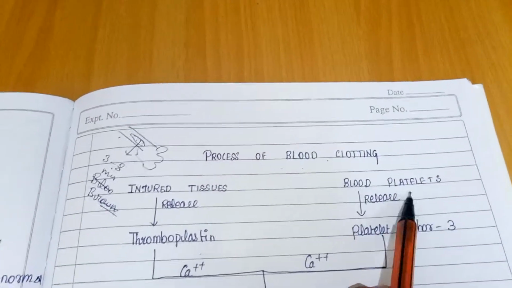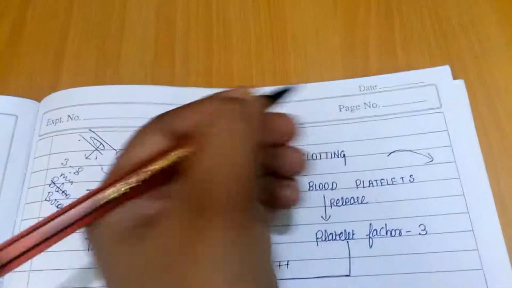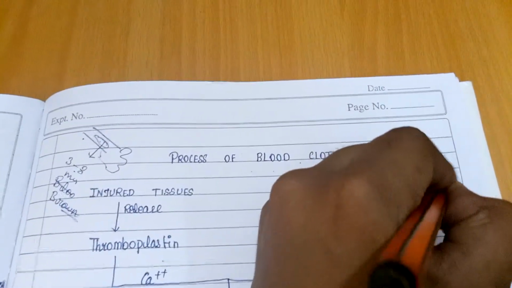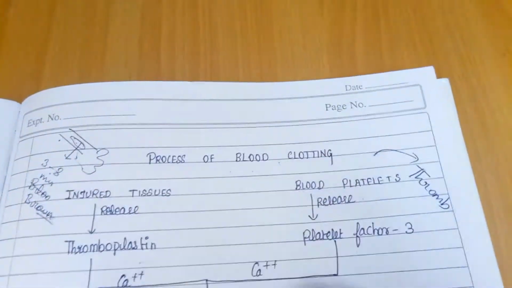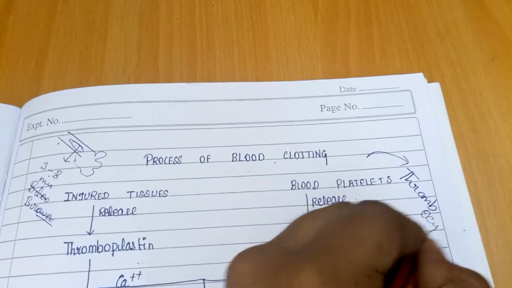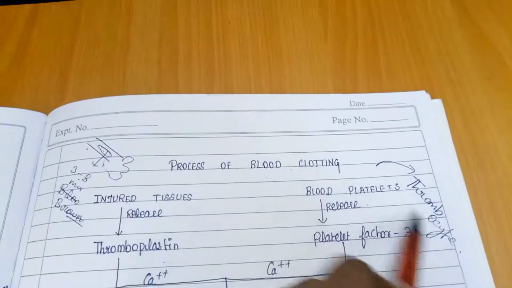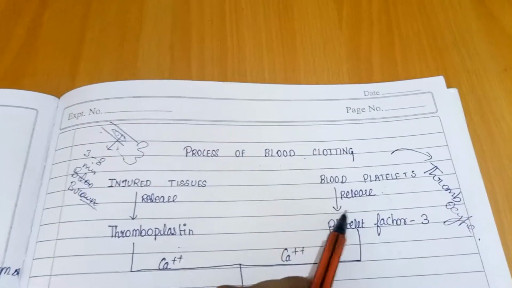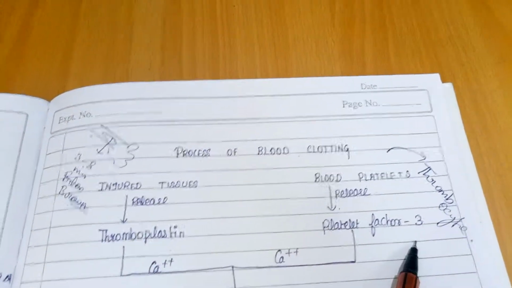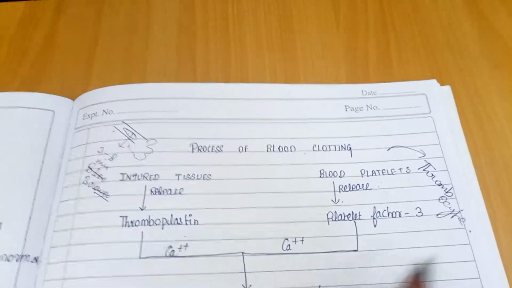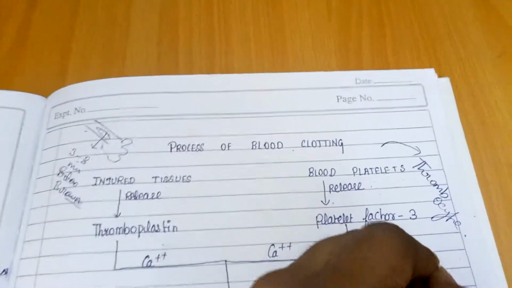And then the blood platelets, especially the thrombocyte, are involved. They release platelet factor 3, which is nothing but thromboplastin.